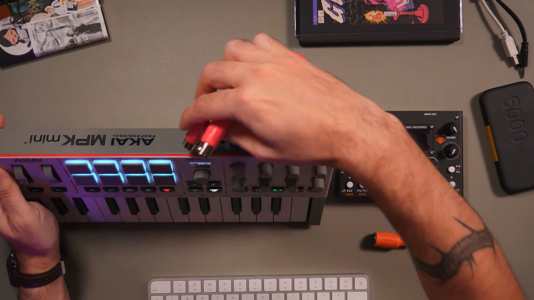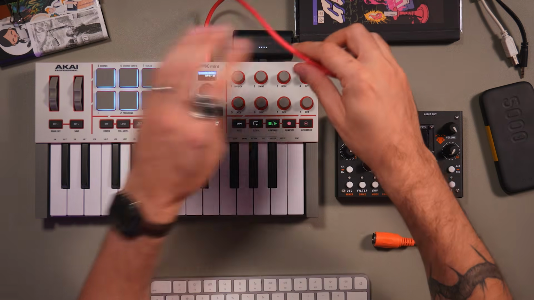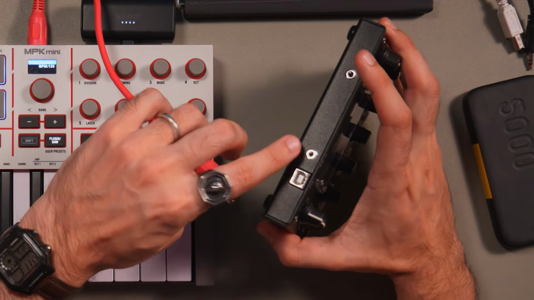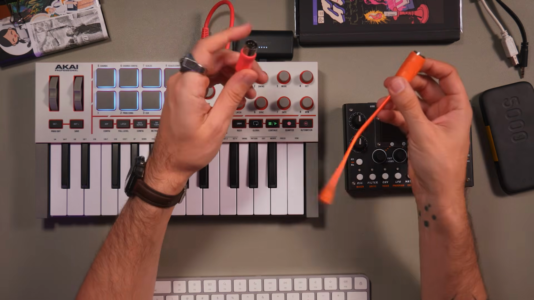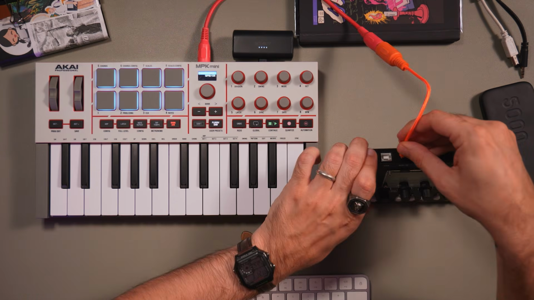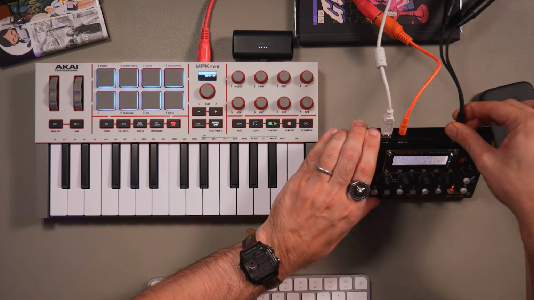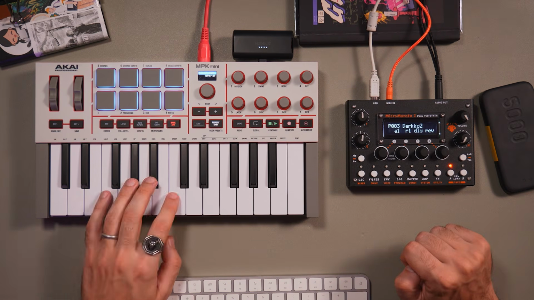Next, since the MPK Mini has a full-size 5-pin MIDI jack, I've got my MIDI cable, which I'll connect to the back. And my synth here, the Micro Monster 2, has a 3.5mm MIDI TRS jack, so I'll need a converter. This synth also requires USB power, and then I will also run audio out from the synth.